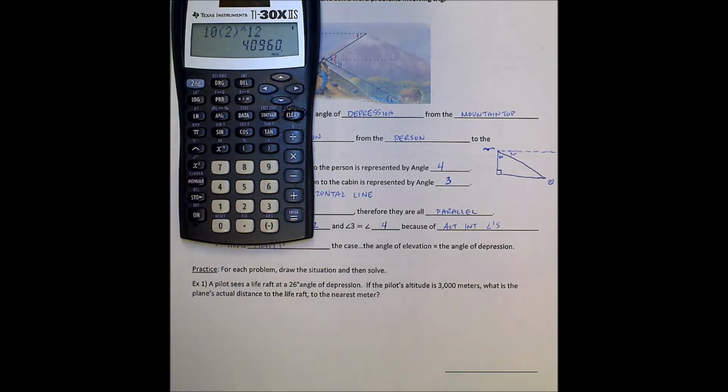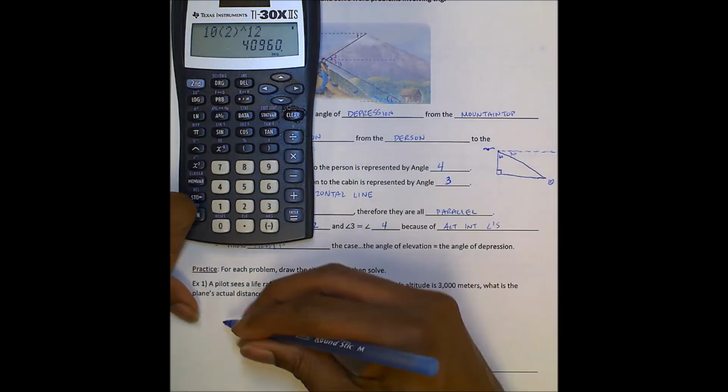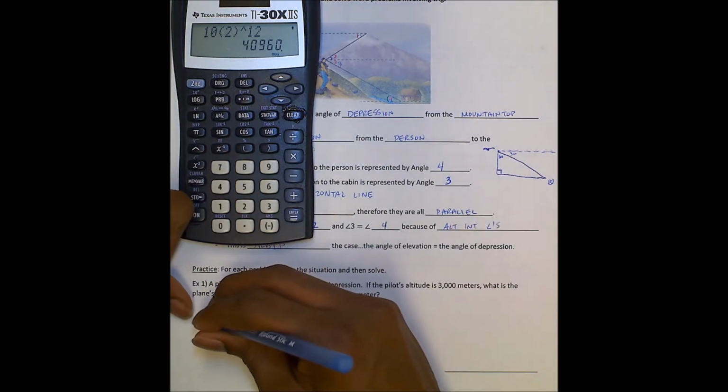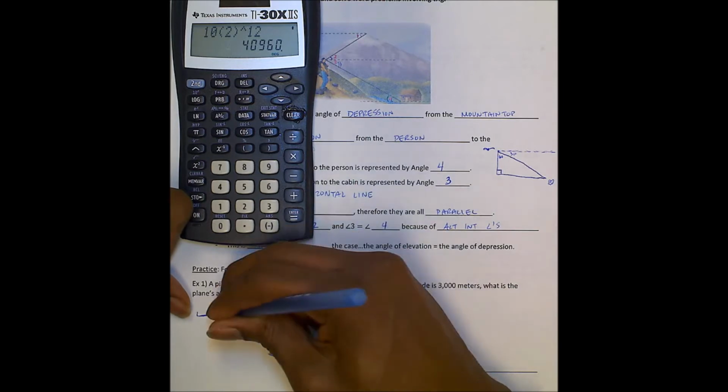So our first problem says a pilot sees a life raft at a 26-degree angle of depression. If the pilot's altitude is 3,000 meters, what is the plane's actual distance to the life raft to the nearest meter? Okay, so we got a pilot in a plane. He's here. He sees a life raft down here somewhere. 26 degrees of depression.